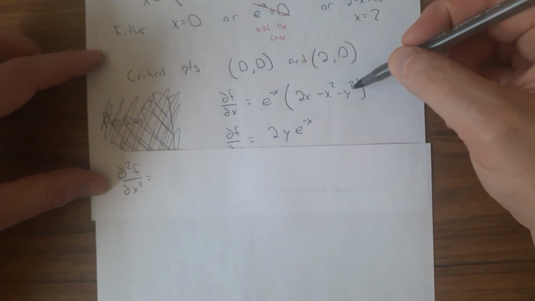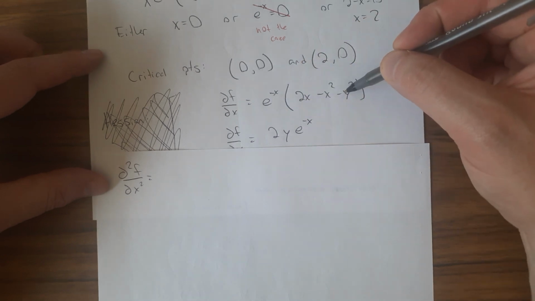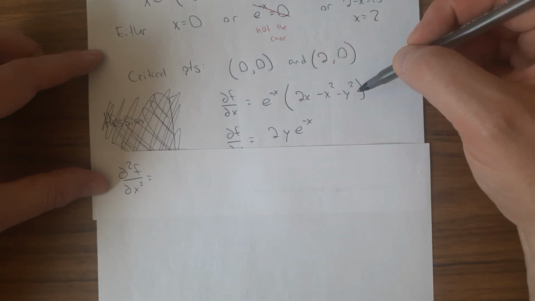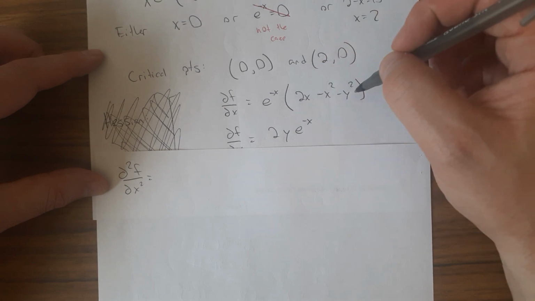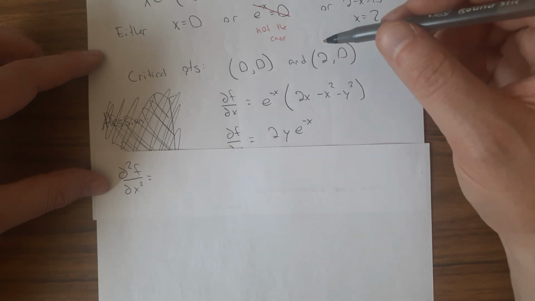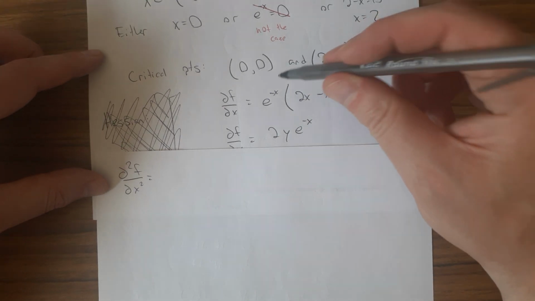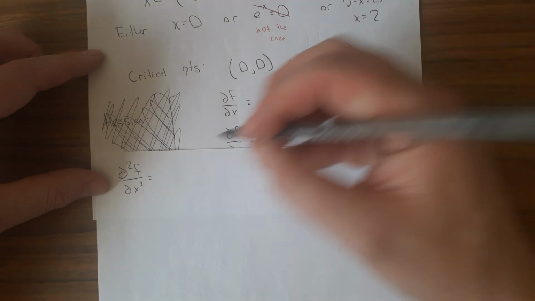Taking the derivative of this with respect to x is going to be another product rule. I don't want to be a baby, but it's not going to be fun. Okay, let's do it. Product rule. Take the derivative of the first part.